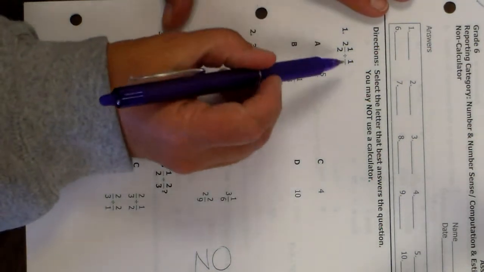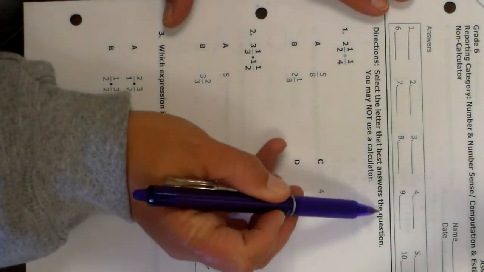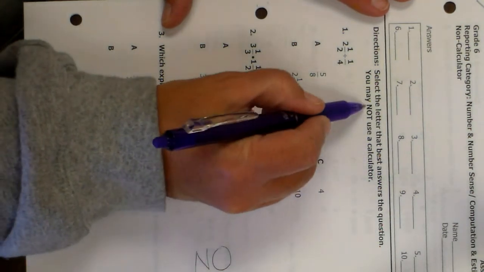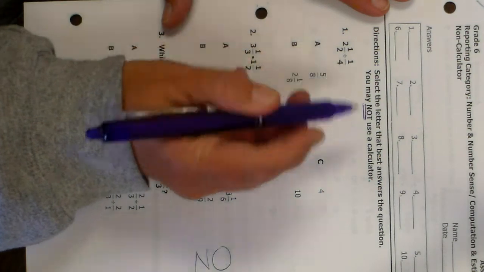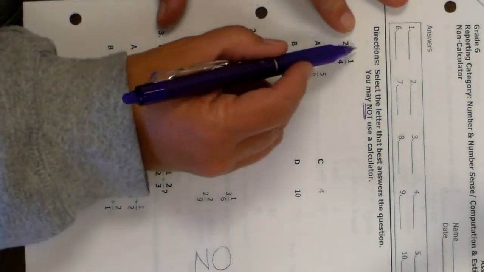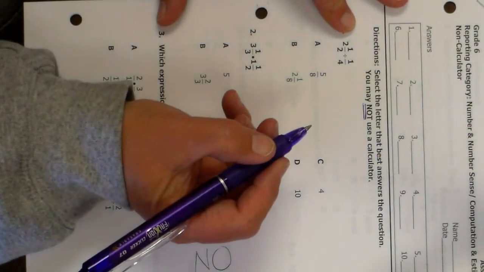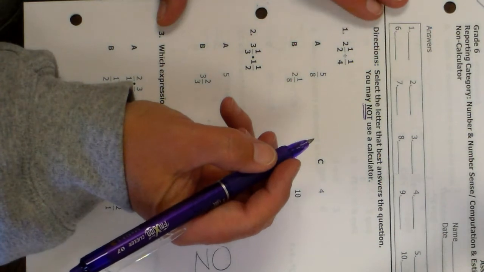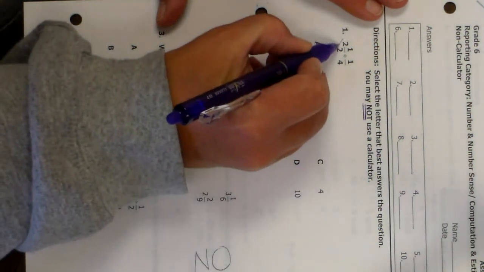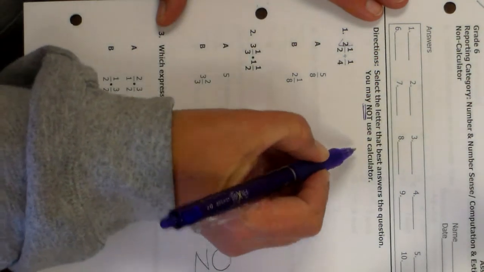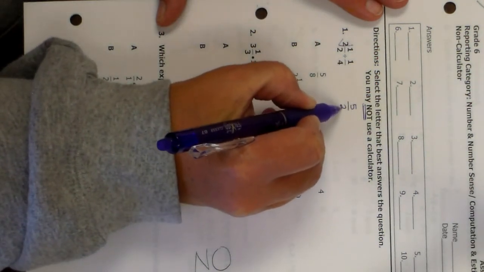Starting with problem 1. Directions say select the letter that best answers the question. You may not use a calculator. 2 1/2 divided by 1/4. Well, we need to remember these are mixed numbers and a fraction. We do not multiply mixed numbers by fractions. We must first turn them into improper fractions. 2 times 2 is 4, plus 1 is 5 over 2.